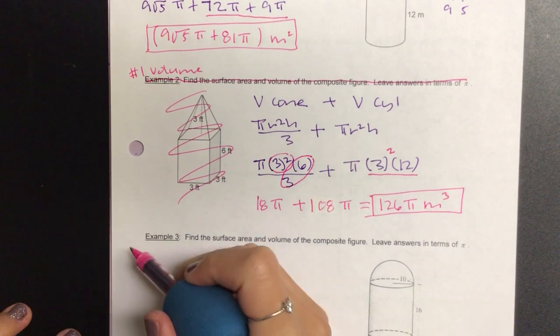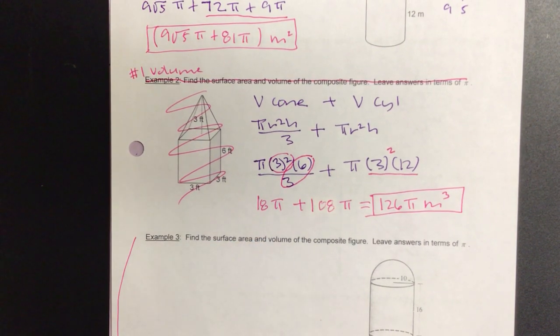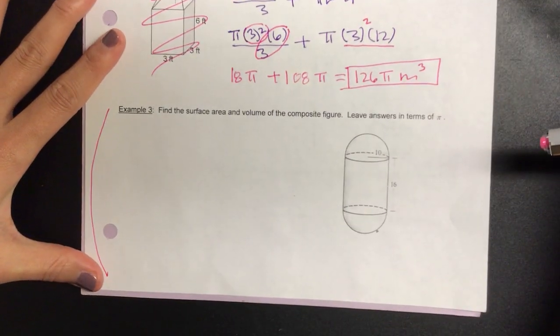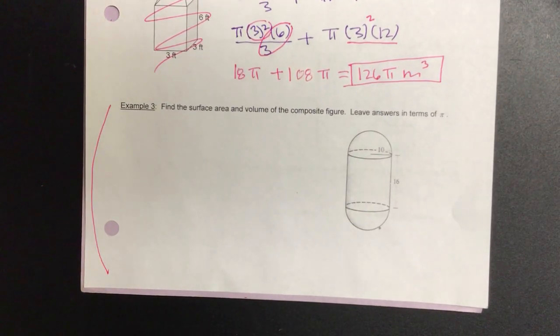Okay, with the partner, let's do example number 3. And then this will be the last one we do for 10.7. Partner up. Let's do this for this problem.